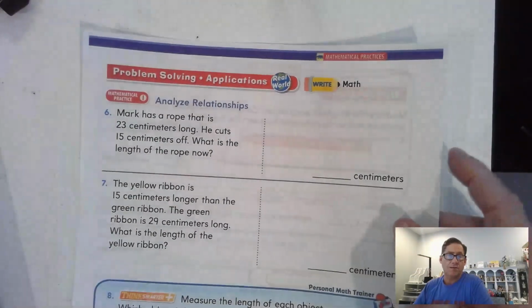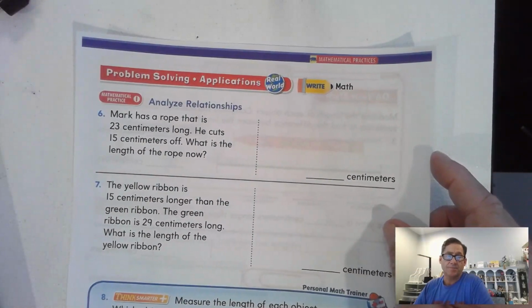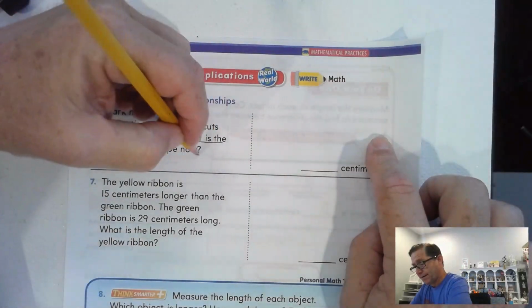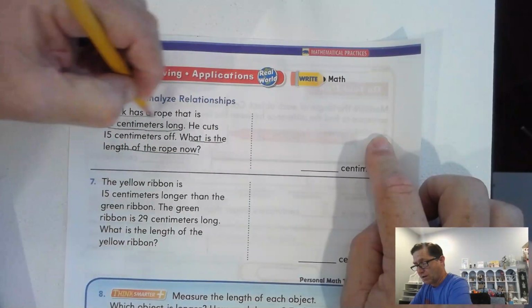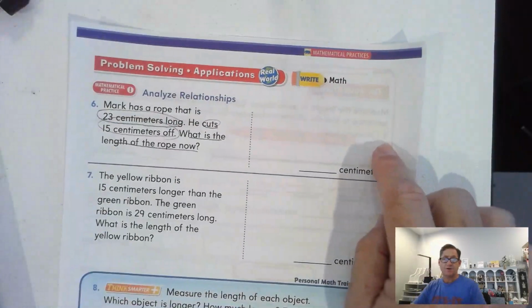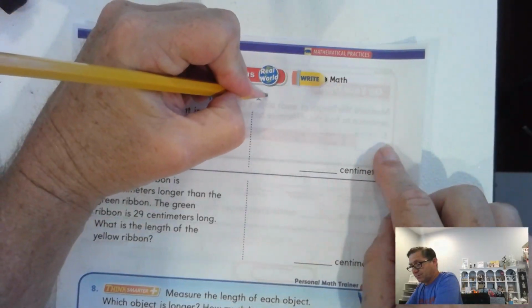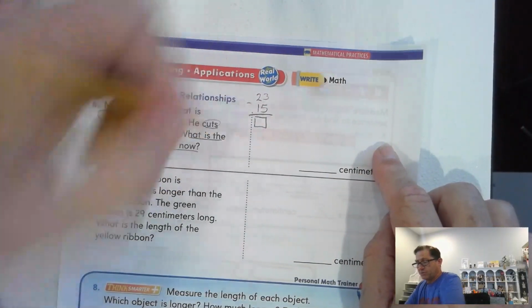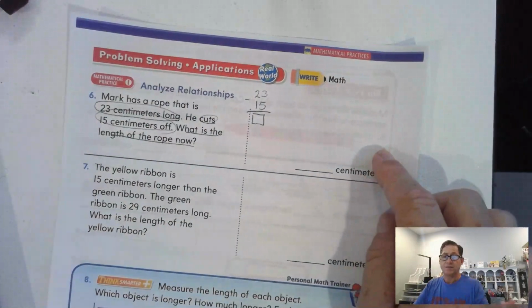Okay, so 472. Mark has a rope that is 23 centimeters long. He cuts 15 centimeters off. What is the length of the rope now? So it was 23, and he cut 15 centimeters off. A simple subtraction problem would solve that. So 23 minus 15 equals something.